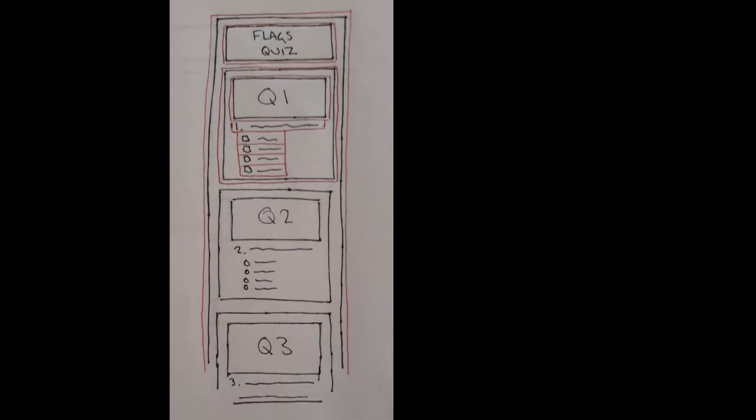Hello again, just making another quick video to show you what I've done for the third project. I've decided to make a quiz based on flags of the world. So as always, I started out by doing a quick sketch. Getting into the habit of this method of working through building up an app seems to work quite well.